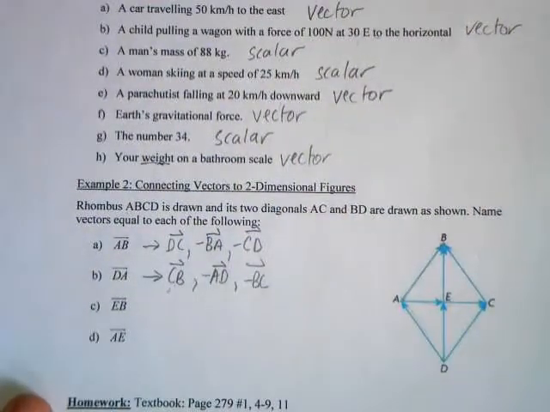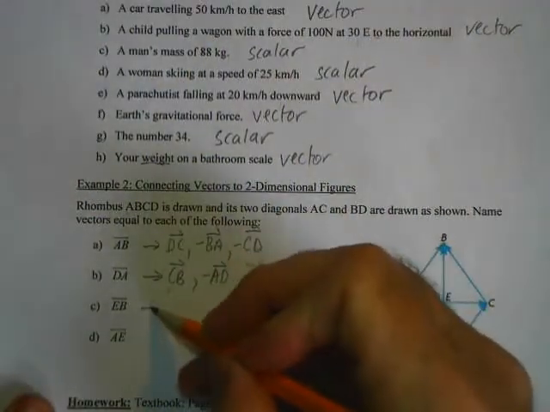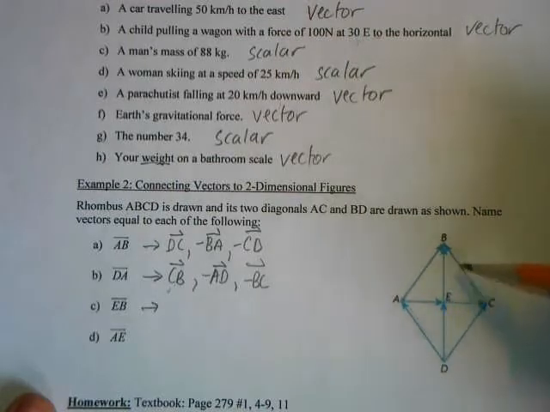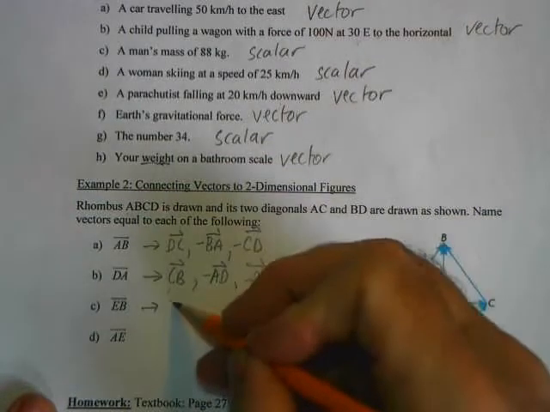Okay. All right. Then we have EB. So EB is one of the half diagonals. So we already talked about, okay, this line here is bisected by E. So obviously the directions are the same and the magnitudes are the same. So EB would be equivalent to DE.